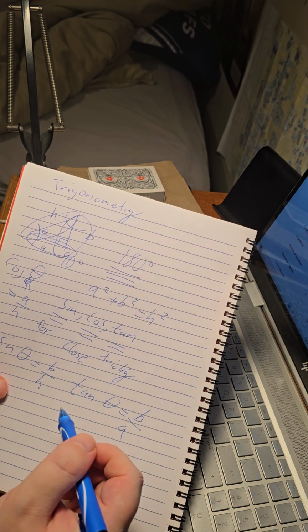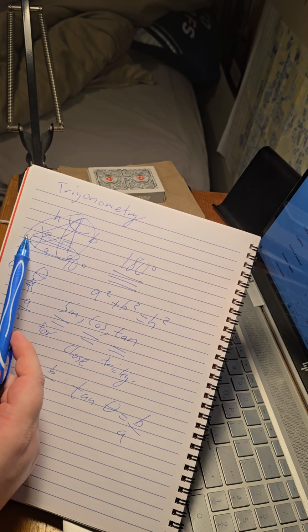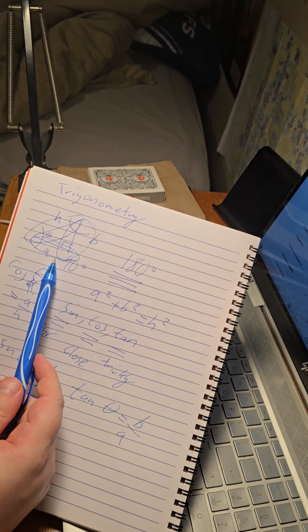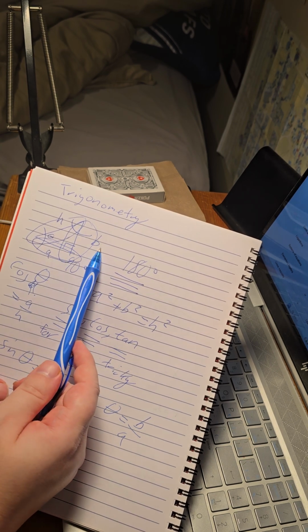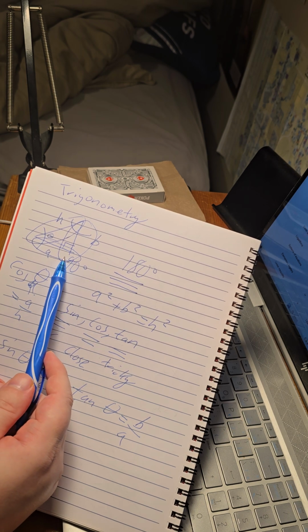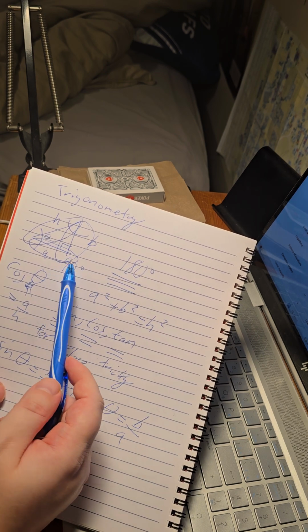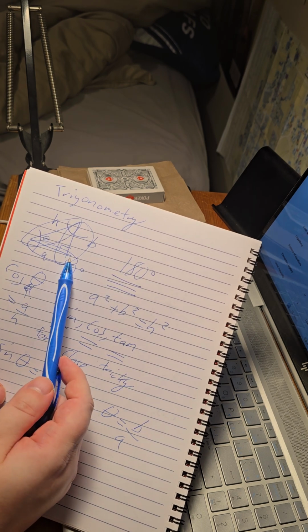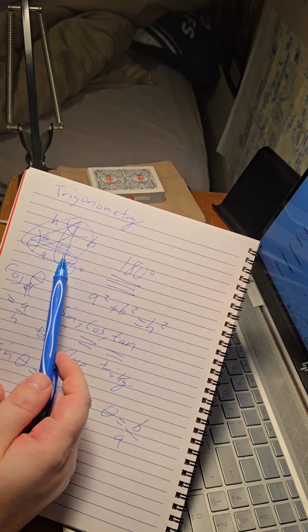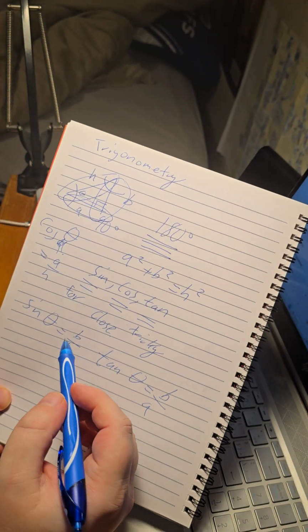B over A. There's no H. It's just B over A. So tan of this side is B over A. Tan of this angle is A over B. Tan of 90 is infinity or 1 or something like that. It's messed up. You don't ever do this angle. You only do this angle or this angle, because this angle is 90. And I'll show you why. That's half of trigonometry. The other half is the graph.